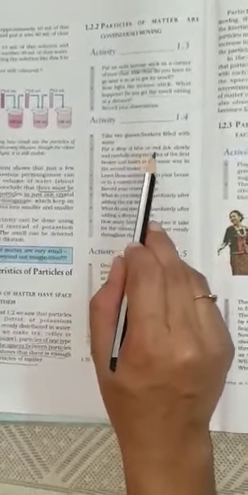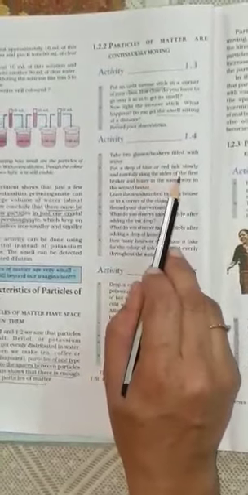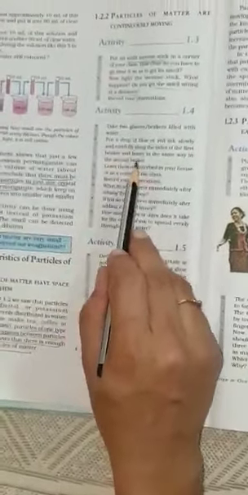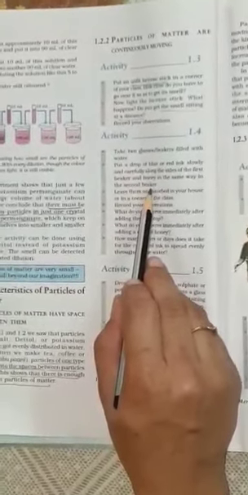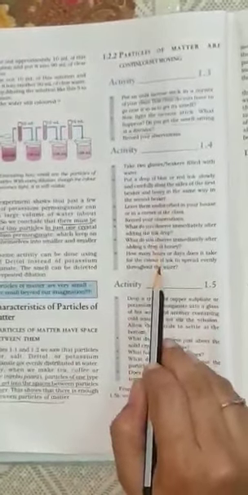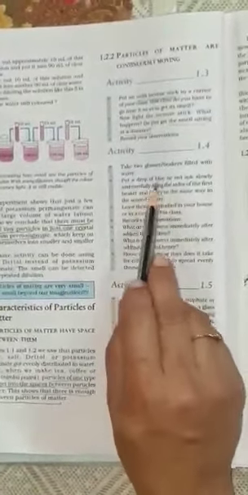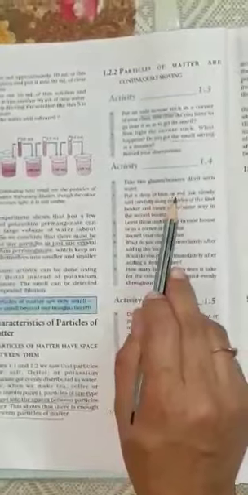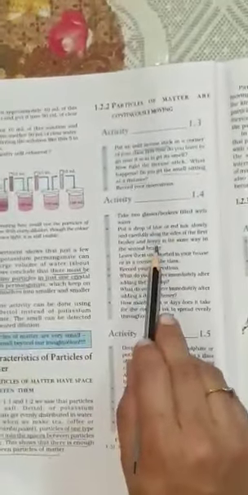Second activity, you're going to take a drop of blue or red ink and add it slowly into the beaker. And in the second beaker, you're going to add honey in the water taken in the beaker. You are going to observe how quickly the blue or the red ink dissolves in water and how much time honey takes to dissolve into the water. Remember, you are not going to stir either the red or the blue ink or honey, shahad, into the beaker.